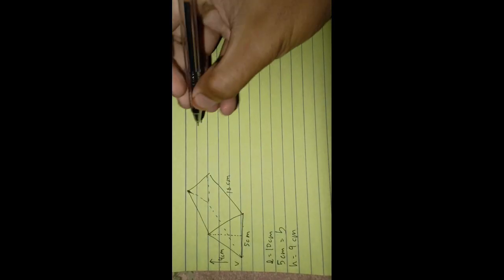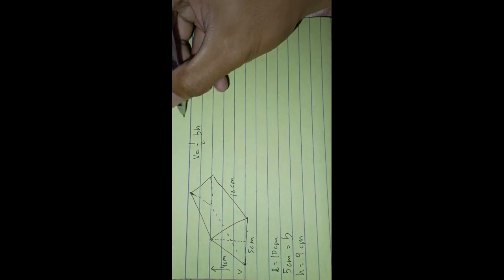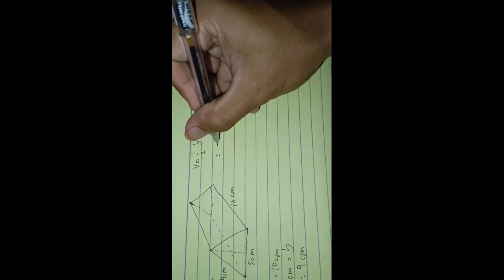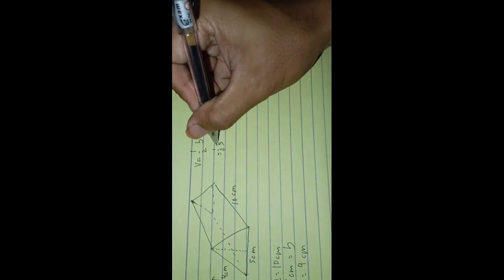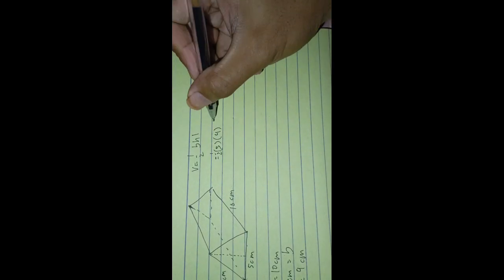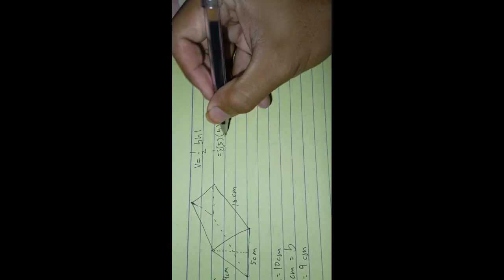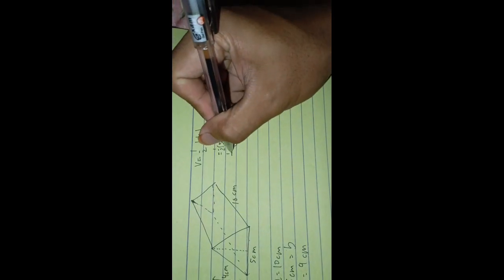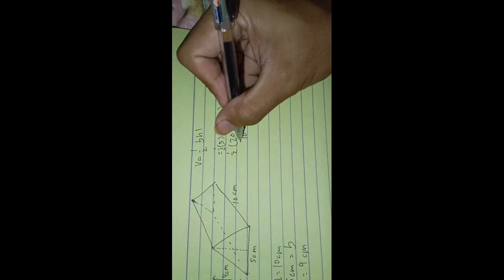For the volume, the formula is 1/2 base times height times the length of the prism. So our base is 5 times the height 4 multiplied by the length 10. So 5 times 4 is 20. 1/2 of 20 is 10.